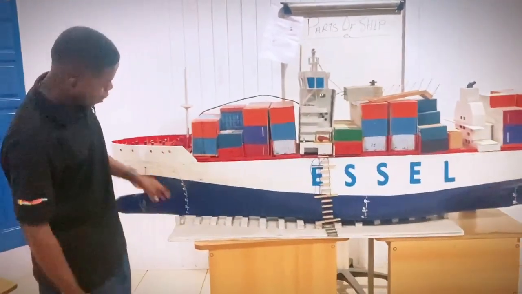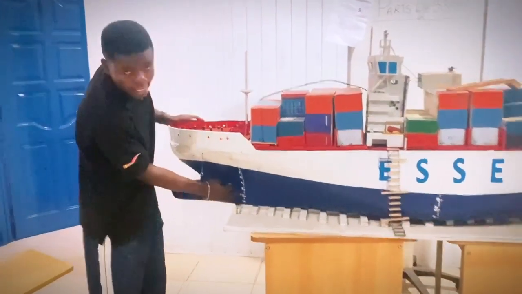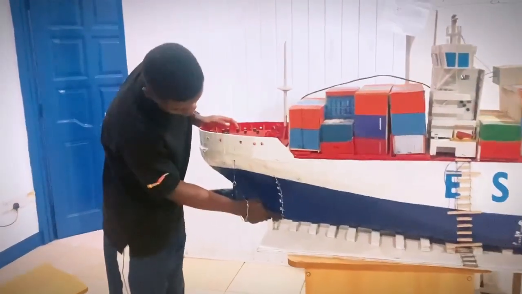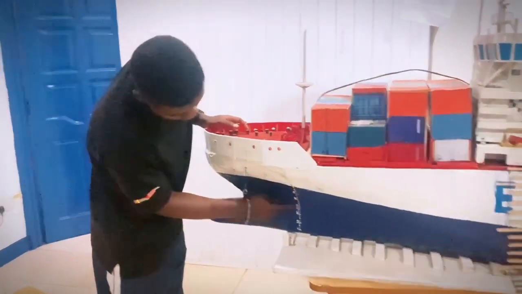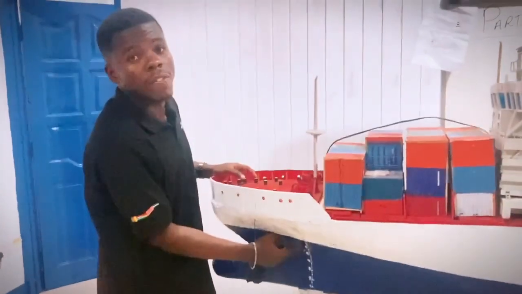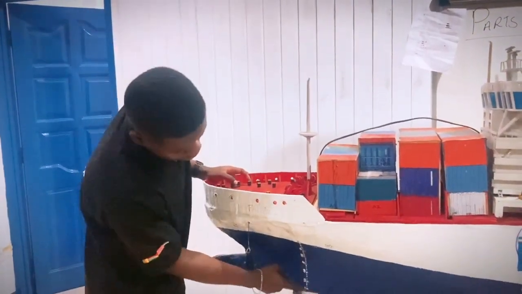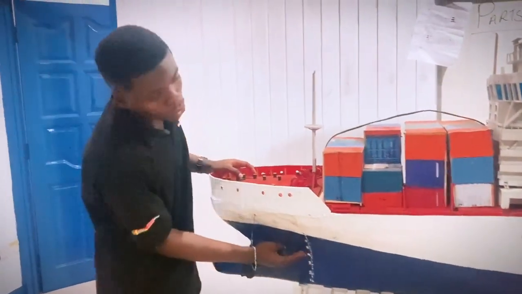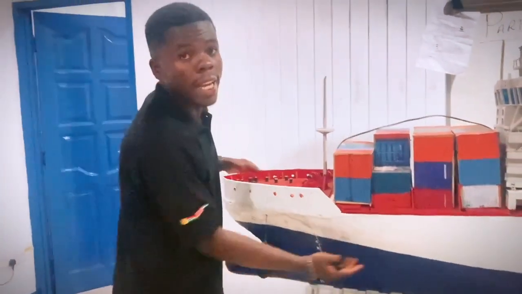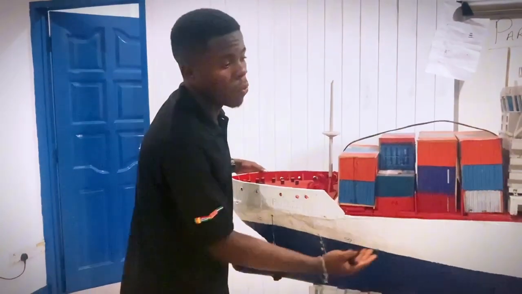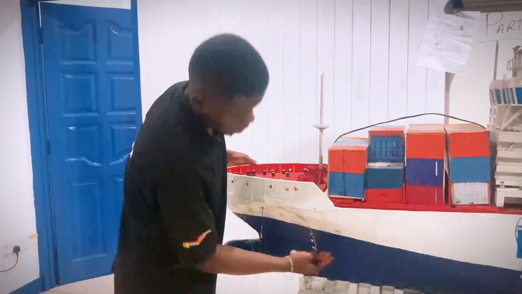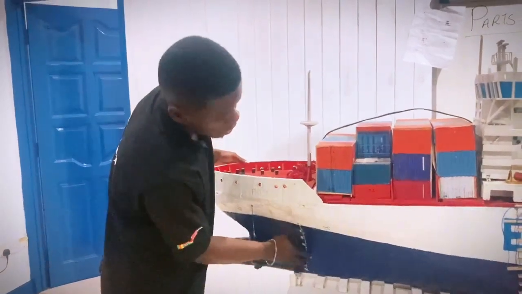Now you can see some readings here. That one is called the draft line. This thing will show you where your water line is.